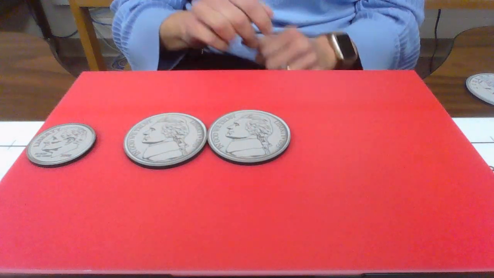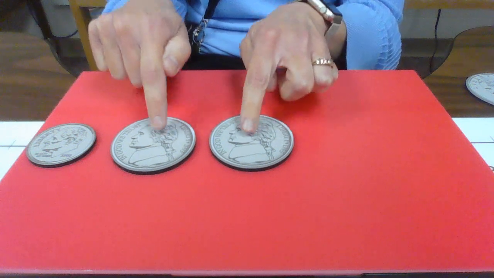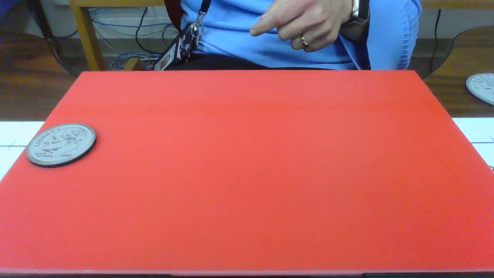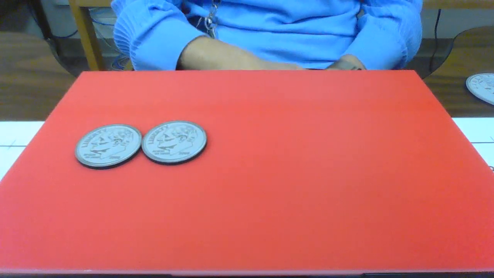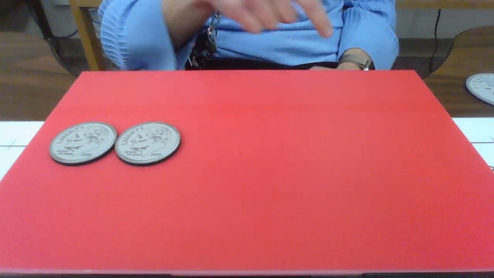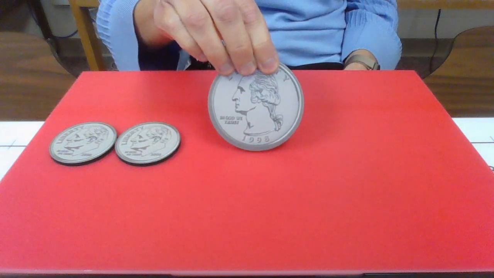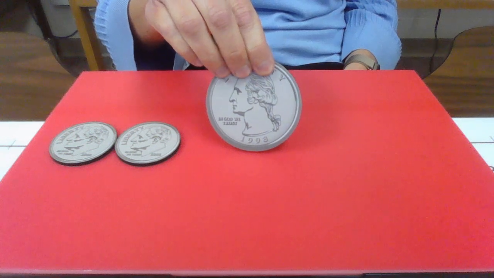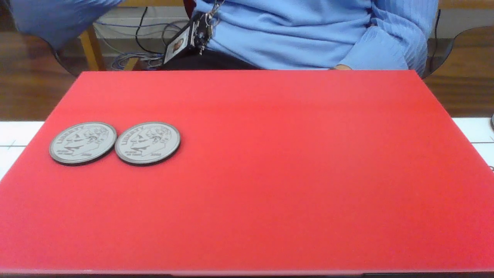Remember those 2 nickels. 5, 10. I could make another trade. Now look at what I have. 10, 20. Am I still at my 25? Not yet. So let's keep on going.